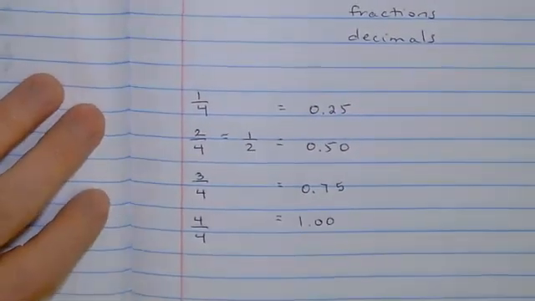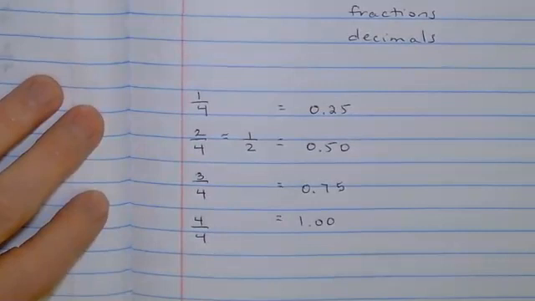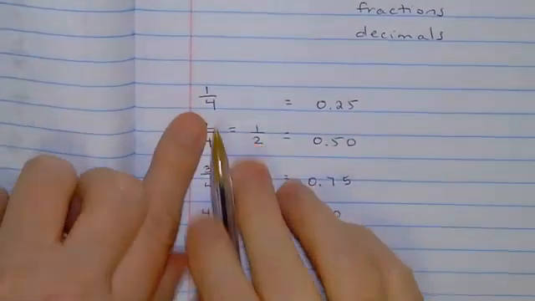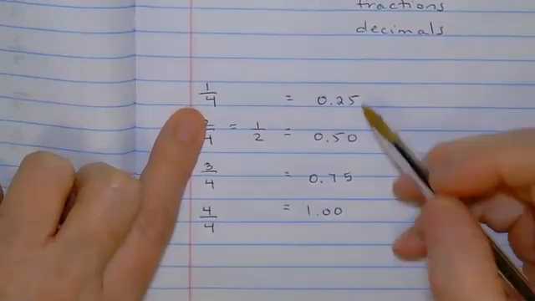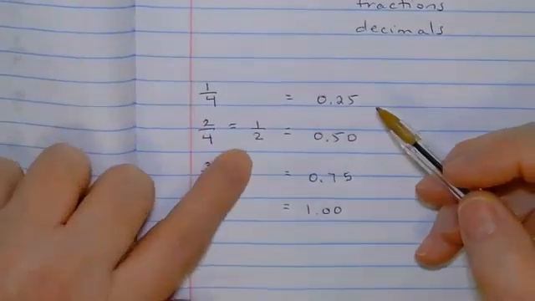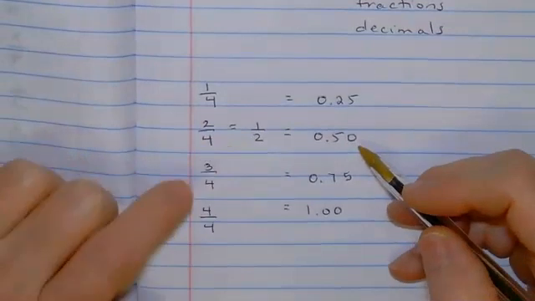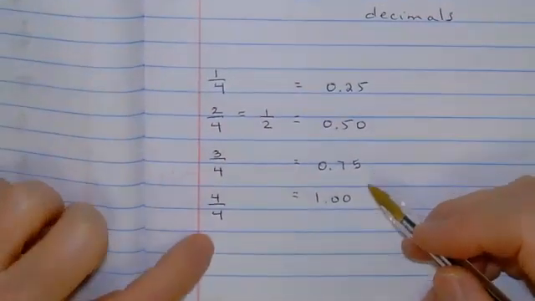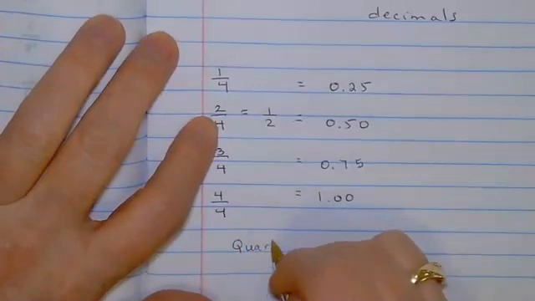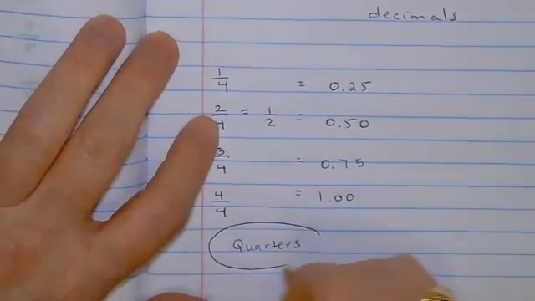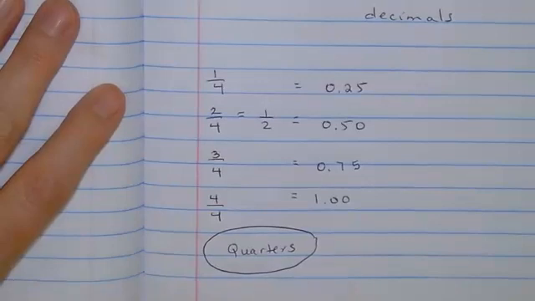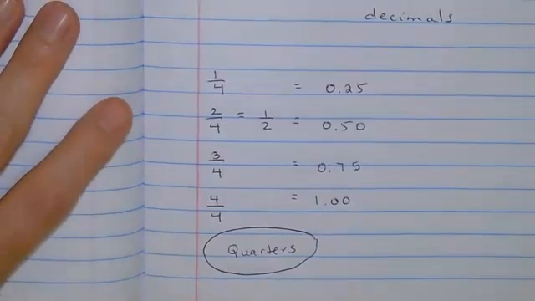It's like 25 cents. It's like a dollar bill. It's like counting by quarters, right? 1/4 is 25 cents. 2/4, which is really half of a dollar, 50 cents. 3/4, 75 cents. 4/4, $1. So if you can remember how to count by quarters, you can remember all those fraction and decimal equivalents. That's just a really easy way to remember them.